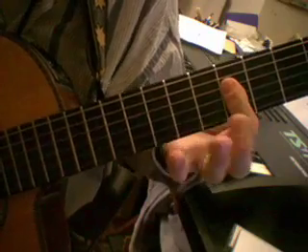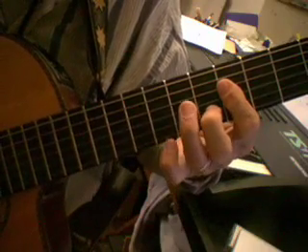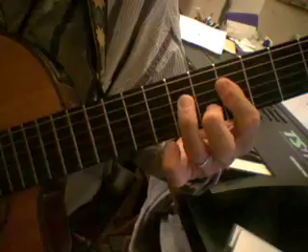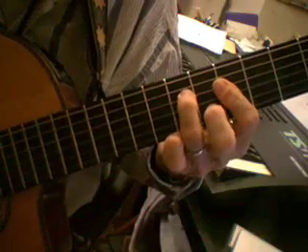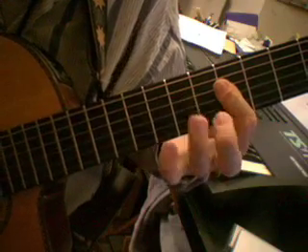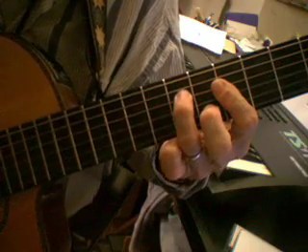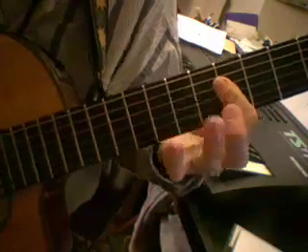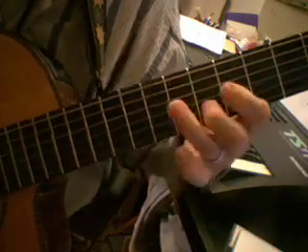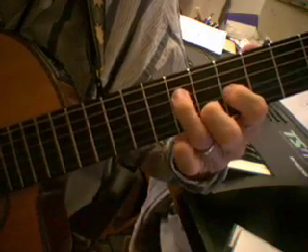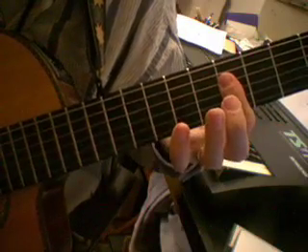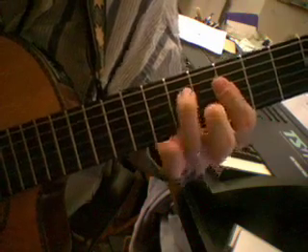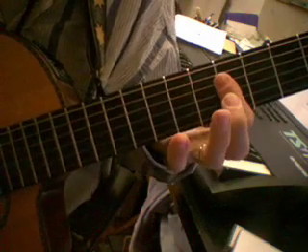Keeping our fingers straight down, we can keep this and change this one. So that gives us our 4th chord. It's this pattern, although I've just kept my finger down to maybe be a little lazier.